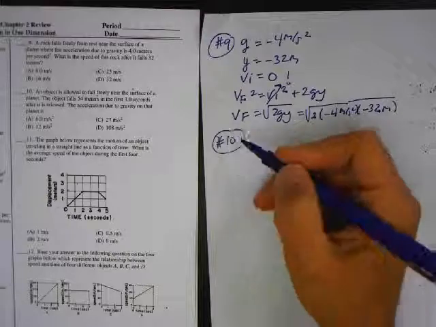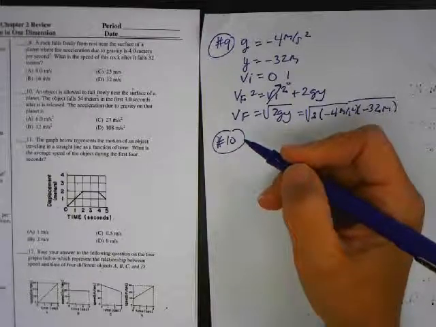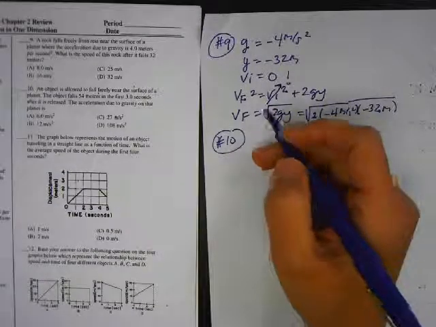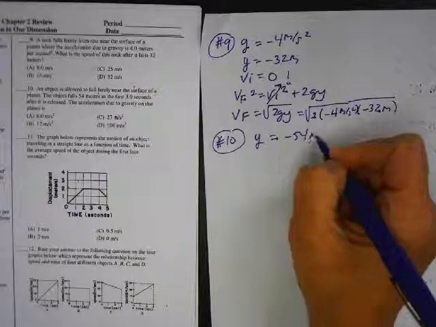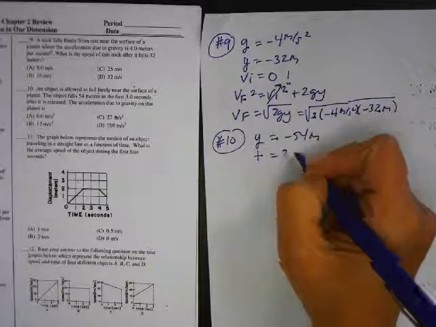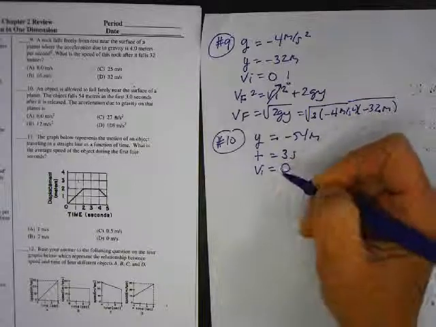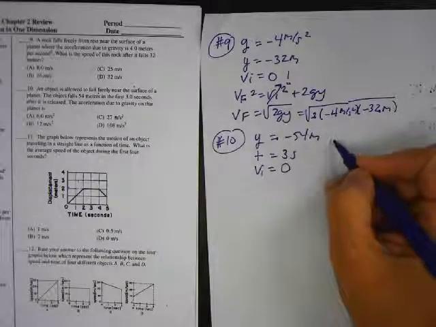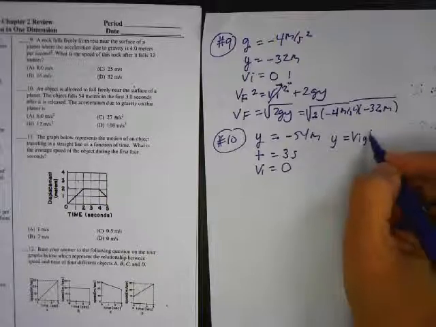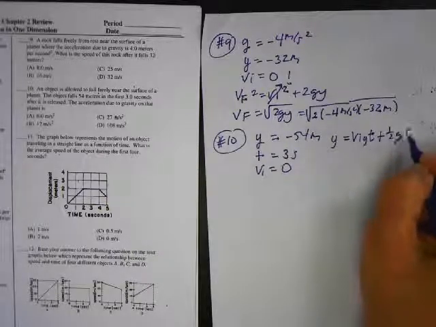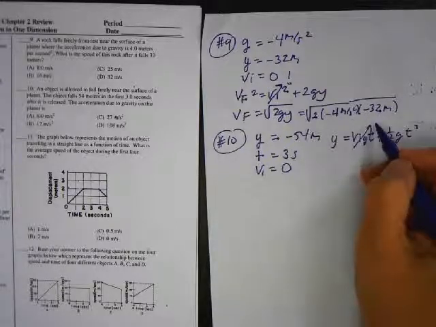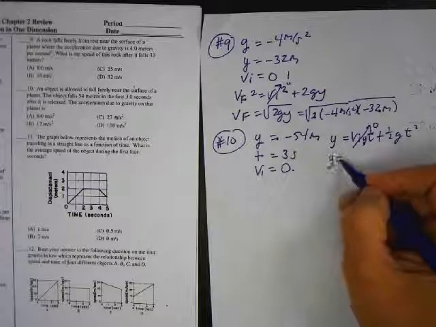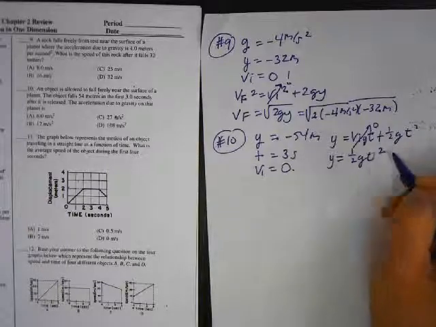Number 10. An object is allowed to fall freely near the surface of a planet. So it falls 54 meters. So y is equal to negative 54 meters. t is equal to 3 seconds, and vi is equal to 0. So our equation is y is equal to viy t plus 1/2 g t squared. This is 0, the initial velocity, so it just becomes y is 1/2 g t squared.